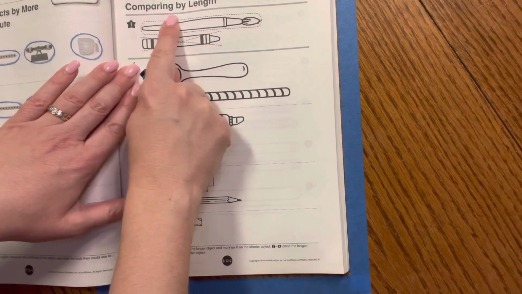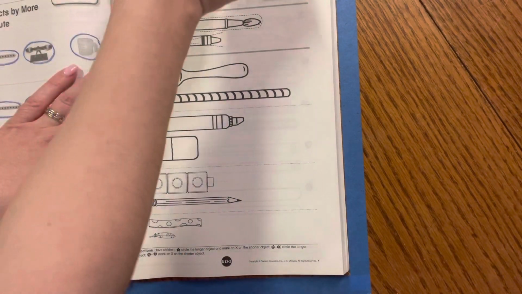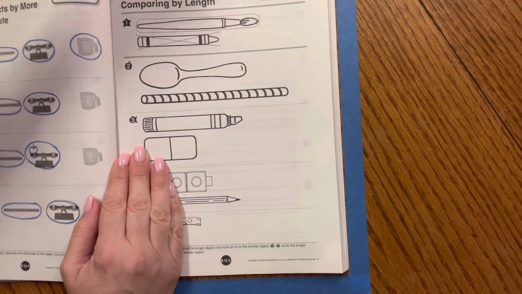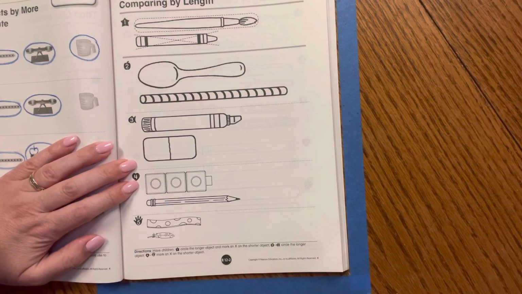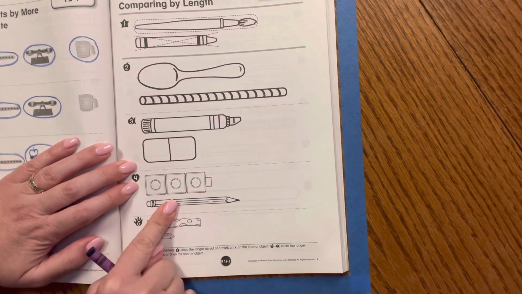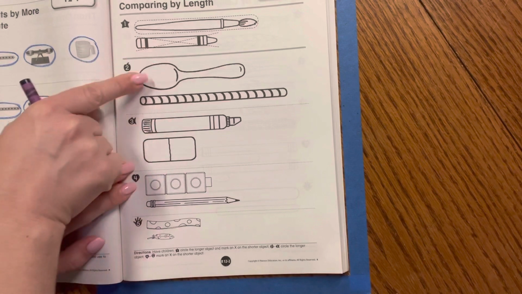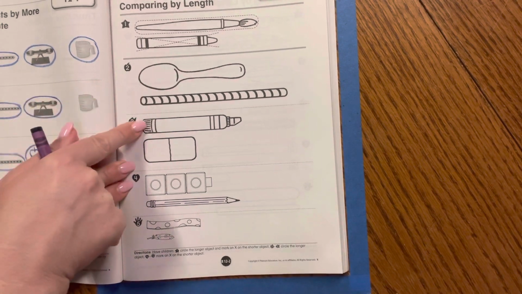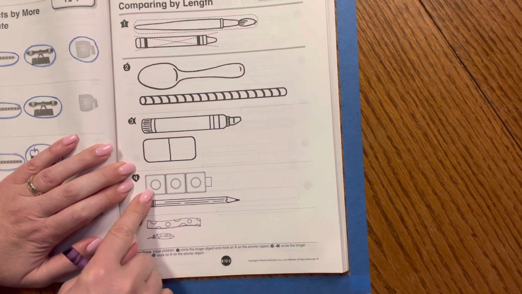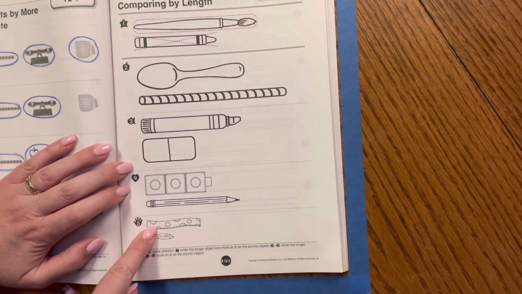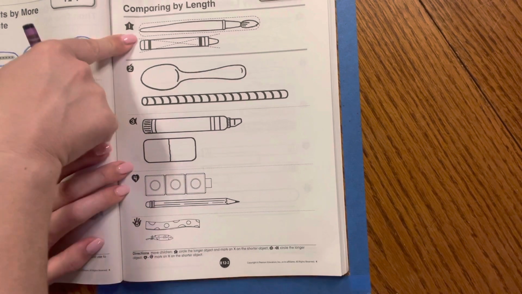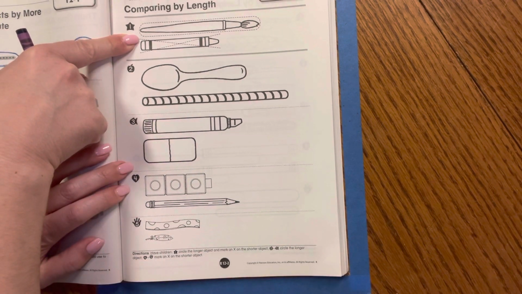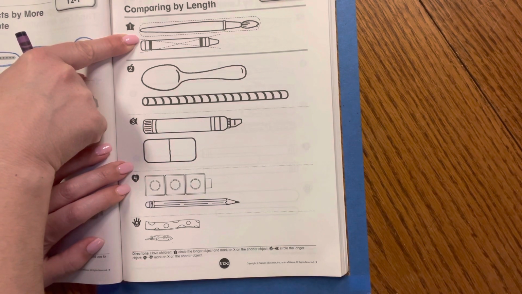We're going to be comparing by length. So have you ever heard of the terms longer and shorter? Yes, you have. So we're going to take a look at objects that are pictured here. We have a paintbrush and a crayon, a spoon and a straw, a marker, an eraser, cubes and a pencil. This looks like maybe a ribbon and a feather. So what we're going to do here for star number 1 is we're going to circle the longer object and we're going to crisscross out the shorter object.